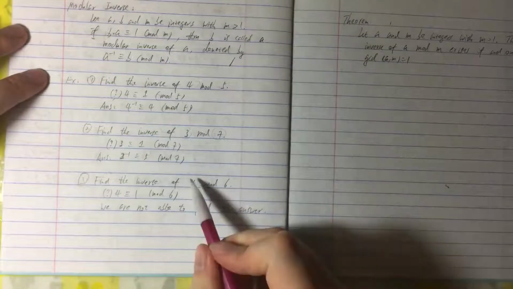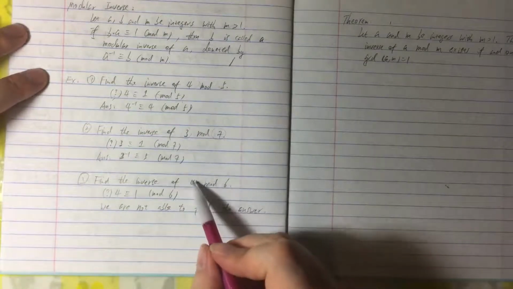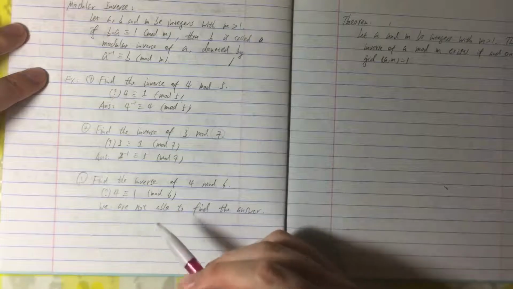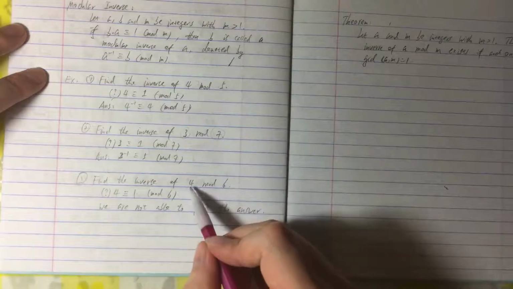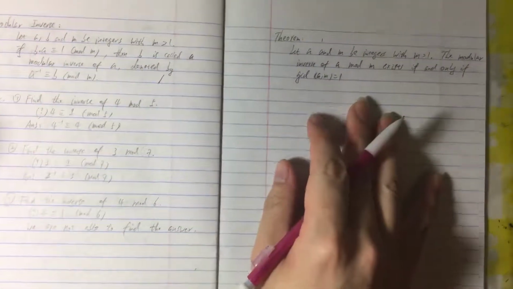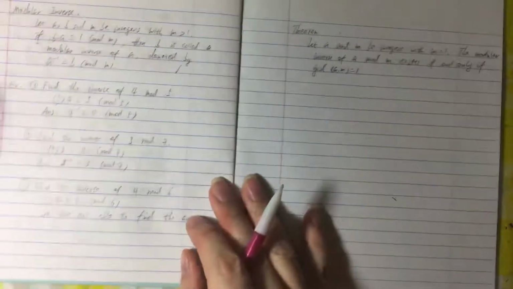If the GCD of A and M is not 1, then the inverse does not exist. We are not able to find the inverse. The GCD of 4 and 6 is 2, which is not 1. According to this theorem, we are not able to find the inverse.